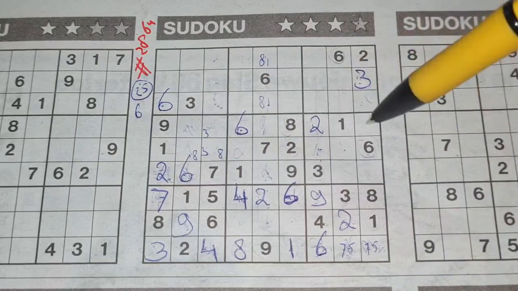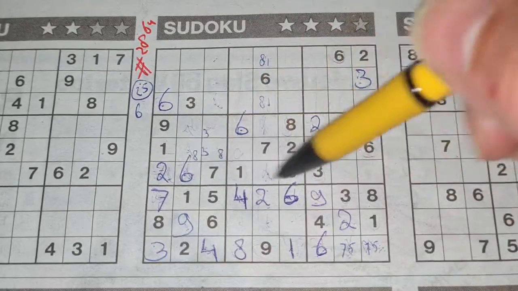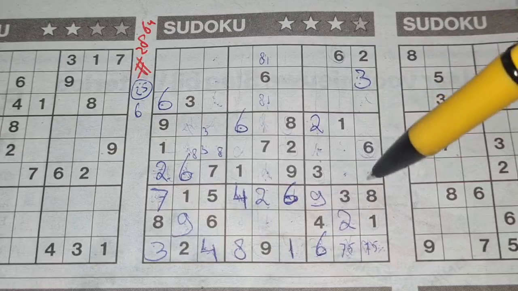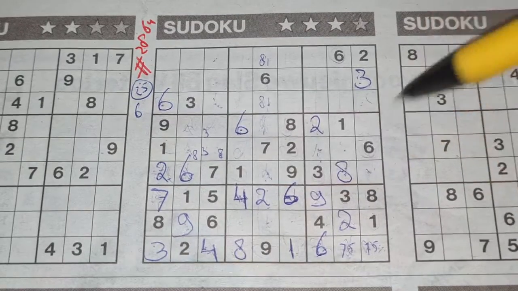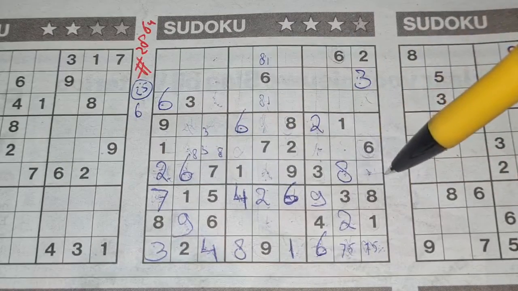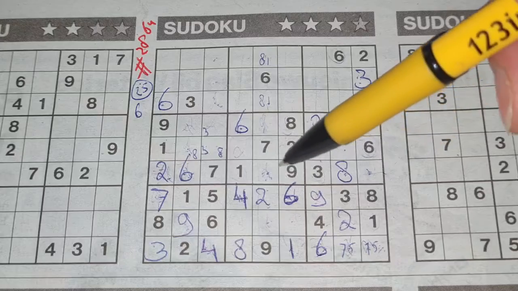So we have an 8 in this row. 8 in one of those 2 boxes in the middle row. So the row below, the only 2 places for the 8 should be here or there. We see there an 8. No 8 there. 8 should be there. Alright, 2 numbers left in this row for the numbers 4 and 5.